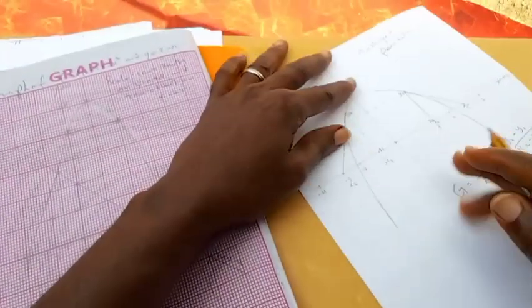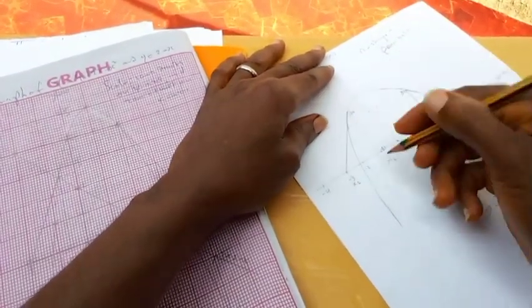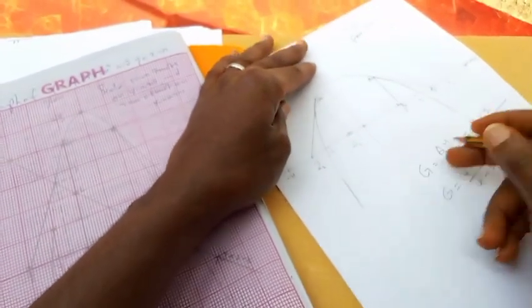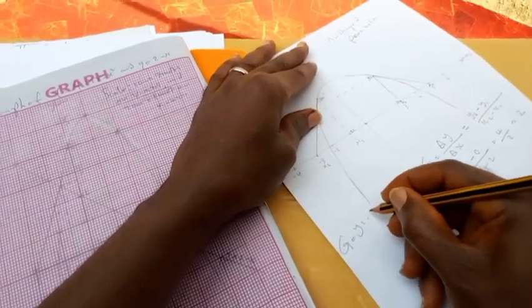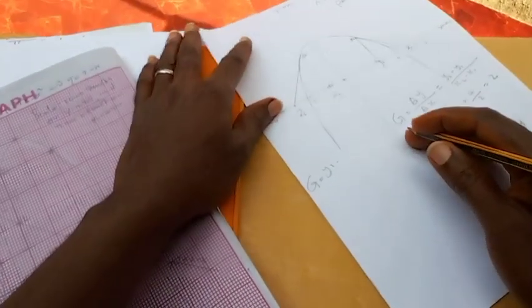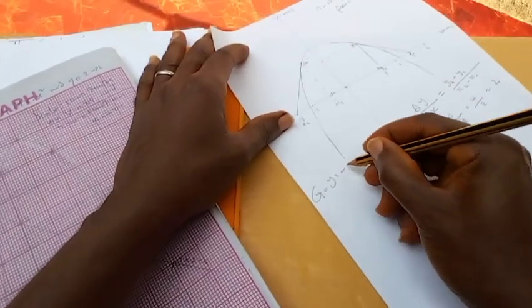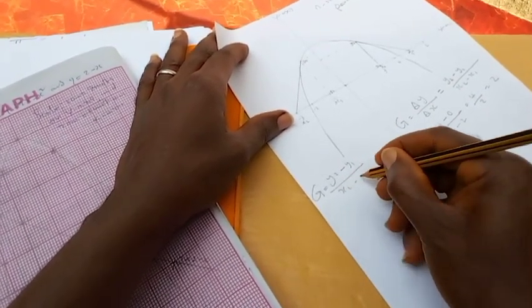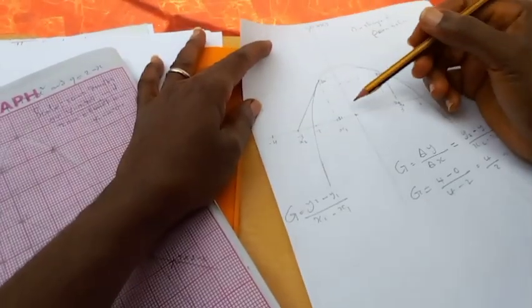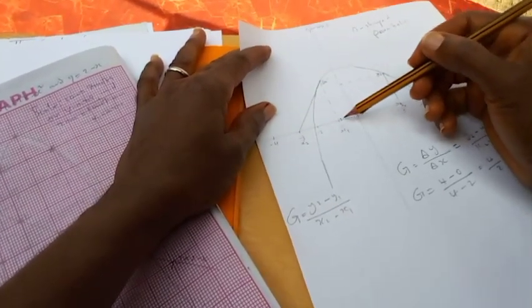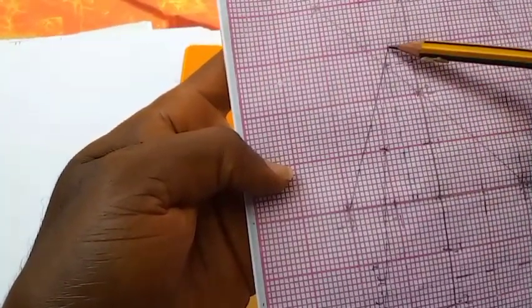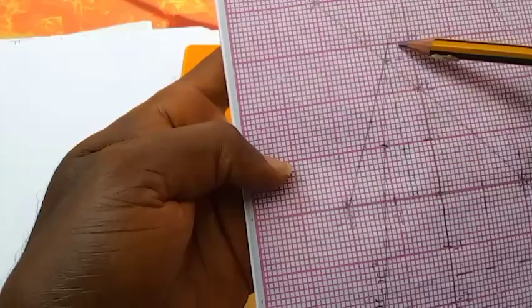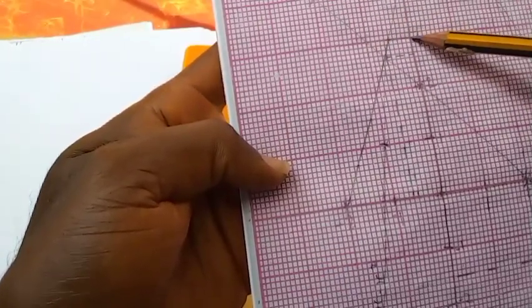So that is to say, if I am calculating the gradient of this curve at this point, still the same procedure, g being y2 minus y1 all over x2 minus x1. So I will come here and pick out the value of y2 from my graph here. My y2, look at that point of contact where the tangent touches this curve. The tangent to this curve is at y being 3.